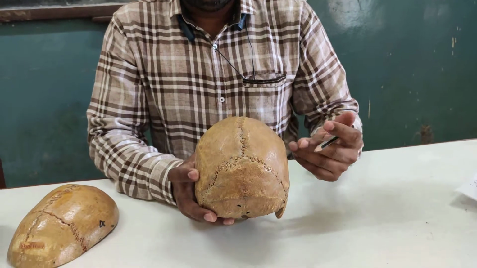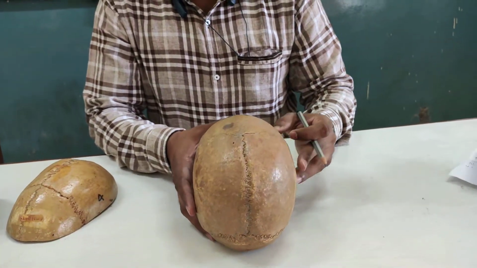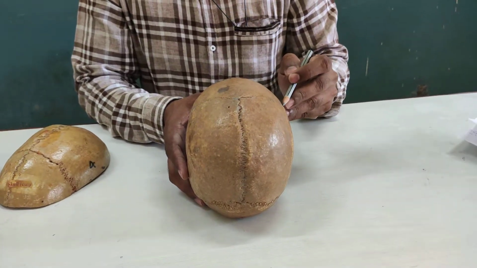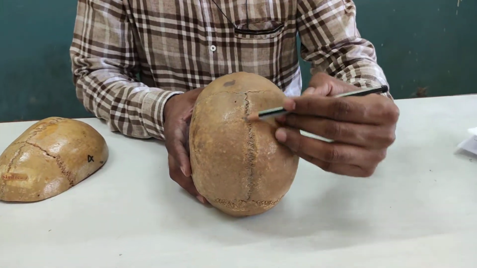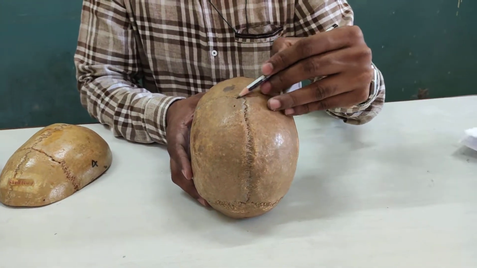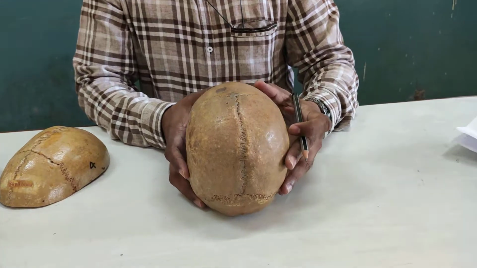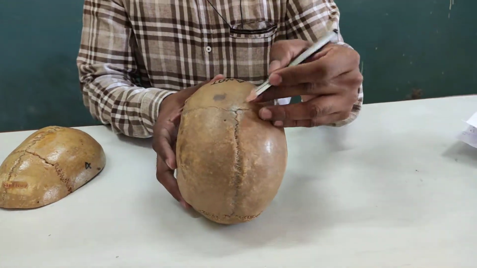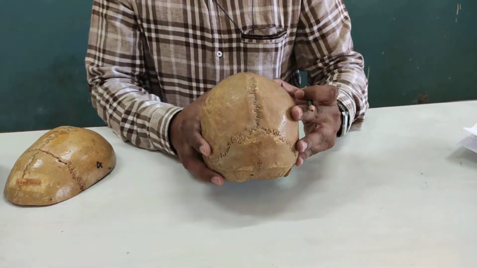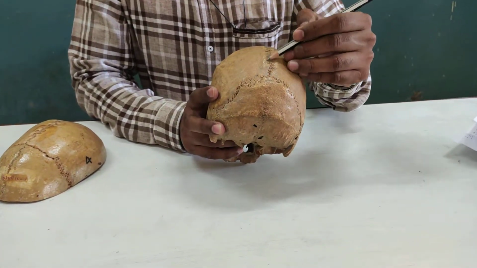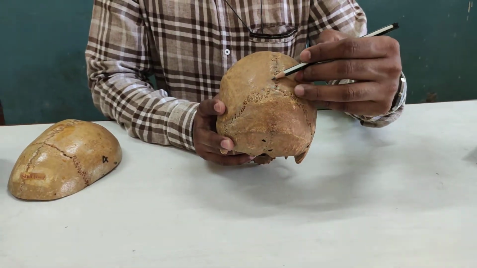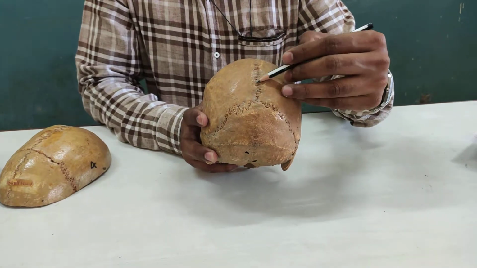Fine. Now, the connecting point between the coronal suture and the sagittal suture is known as bregma. This is known as bregma. The anterior fontanelle lies over here. And the junction between the sagittal suture and the lambdoid suture is known as lambda. It is known as lambda.